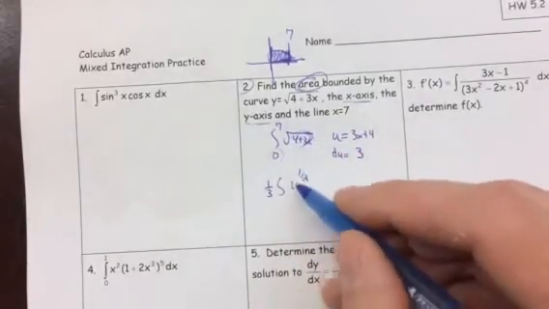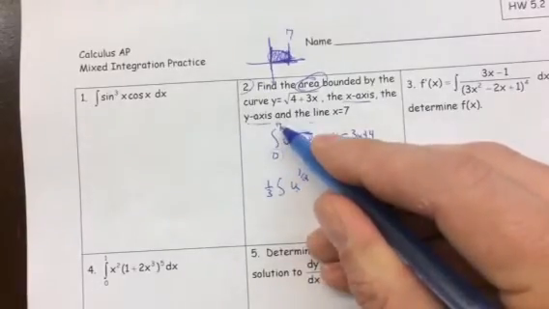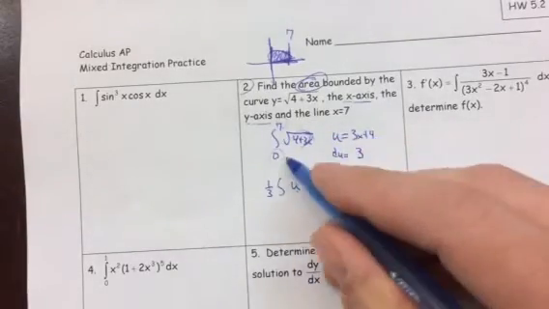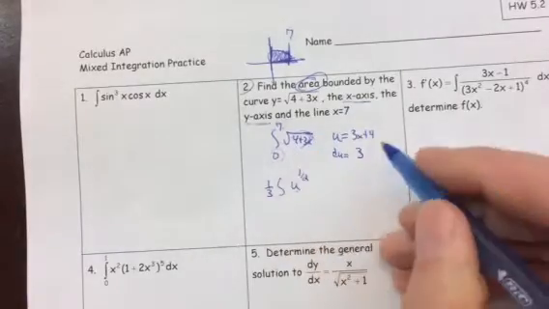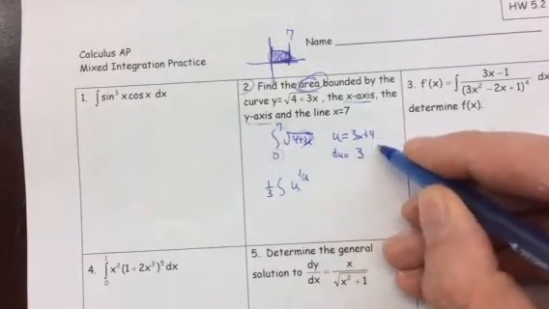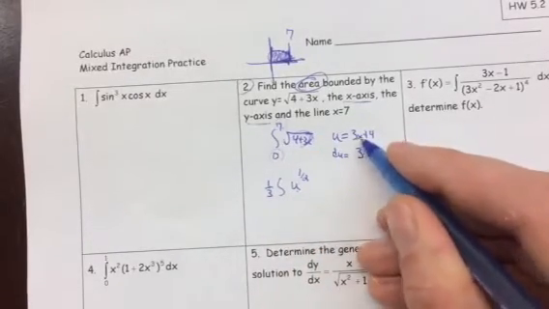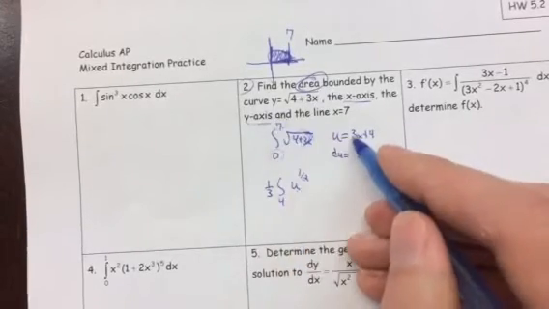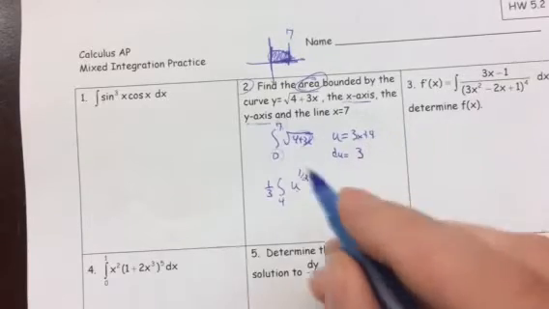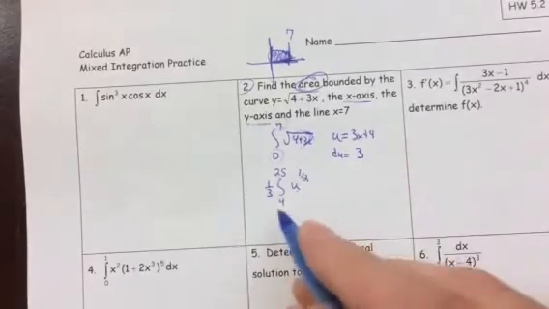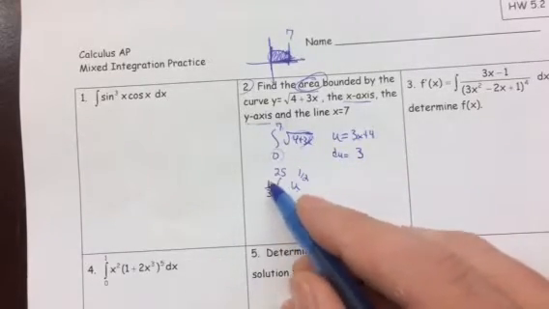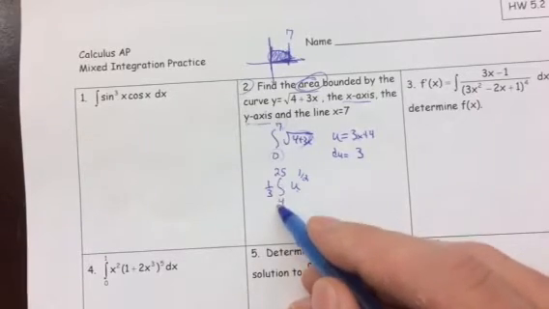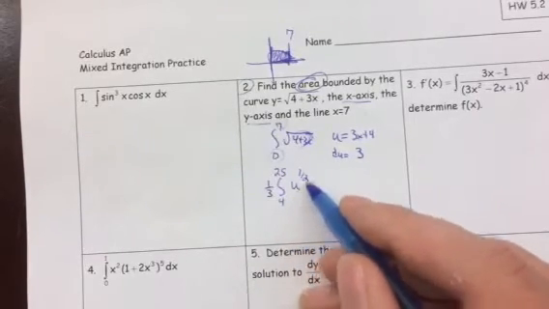So x went from 0 to 7. That means u will go from when x is 0 to when x is 7. When x is 0, u is equal to 3 times 0 plus 4, which is 4. When x is 7, 3 times 7 is 21, plus 4 is 25. So this is the integral from 4 to 25 of 1/3 u to the 1/2.